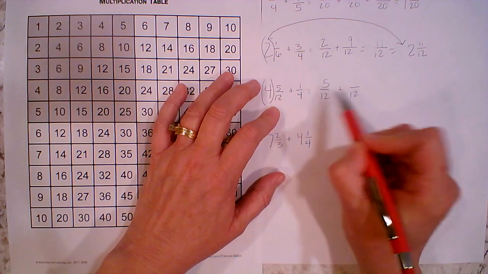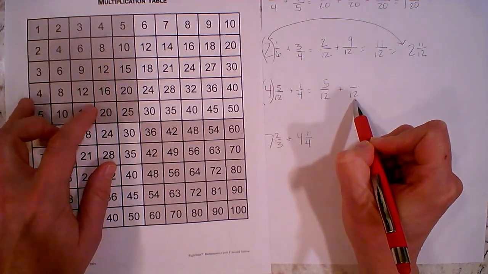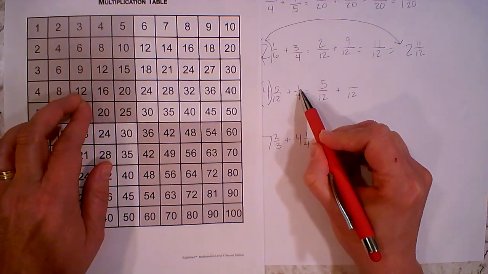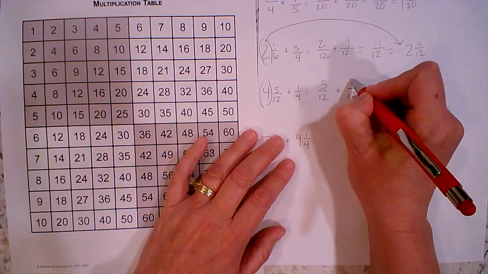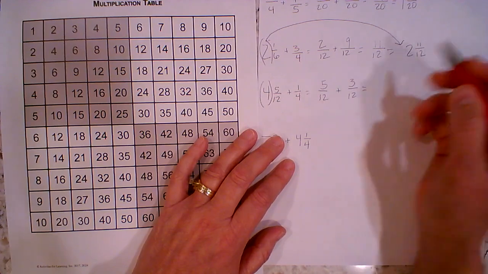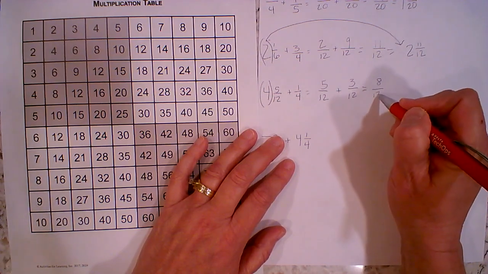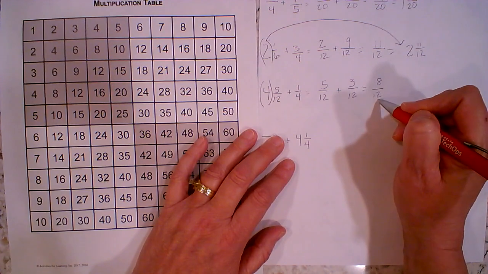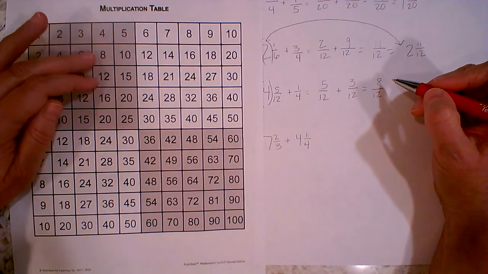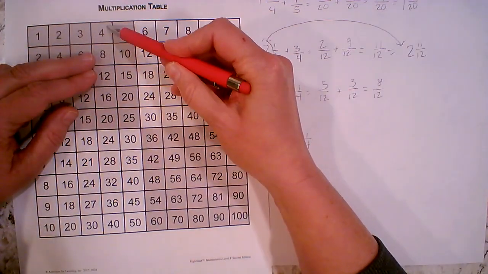But what did I do to the 4 to get to 12? Well, I multiplied it by 3. 1, 2, 3. So I need to multiply this by 3. So my answer is 3/12. Now I'm going to add them together, and that gives me 8/12, but we can reduce this. So let's go ahead and do that. Both of these numbers are divisible by 4.